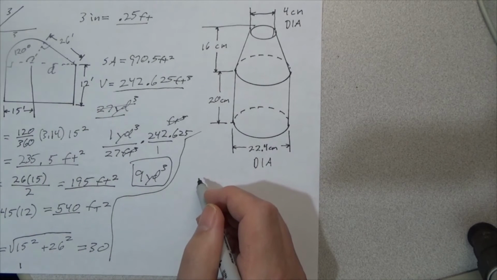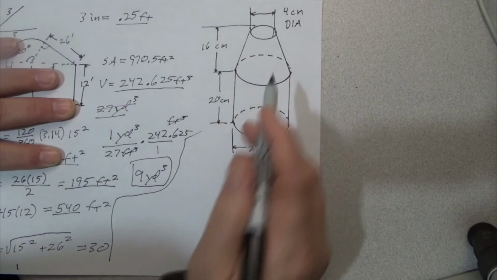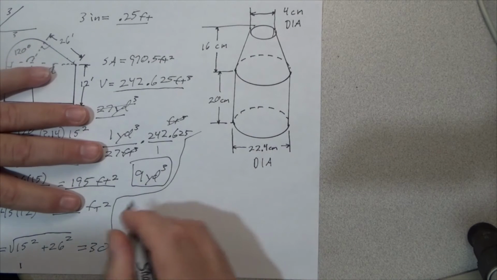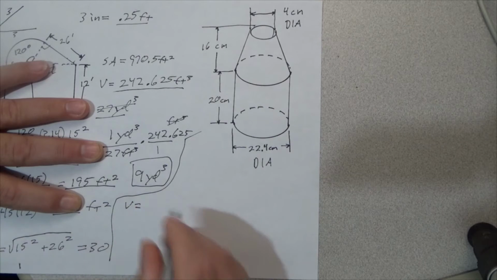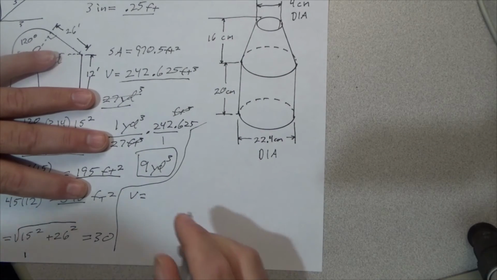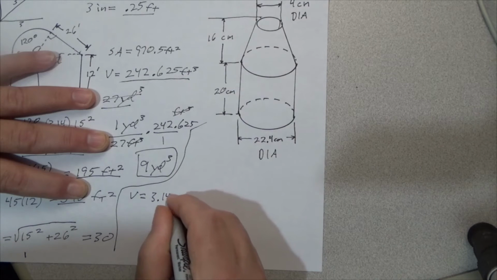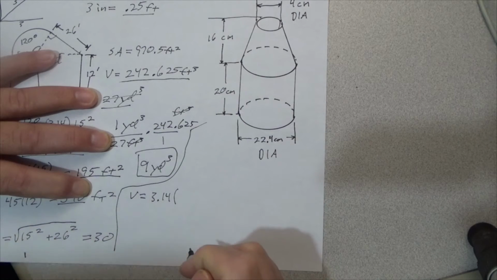So the volume of, we'll do the frustum first, because it's the hardest thing. So, let's see, there's room down here. Volume is equal to 3.14 times the height slant.